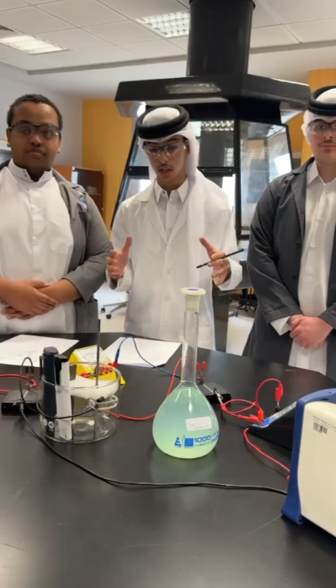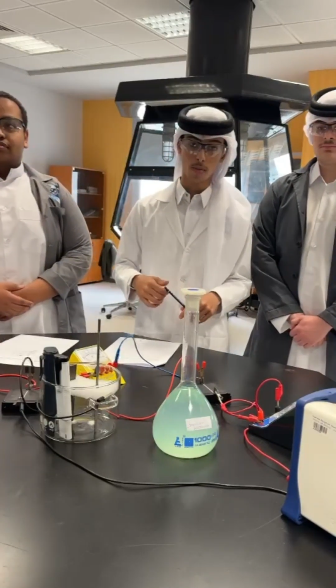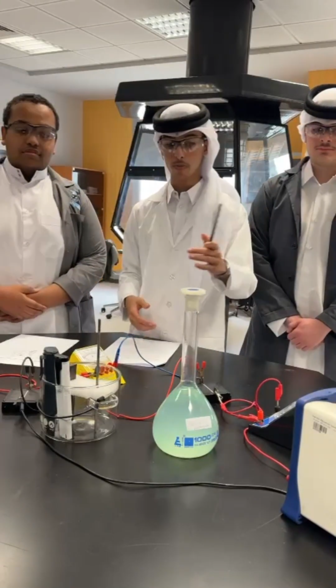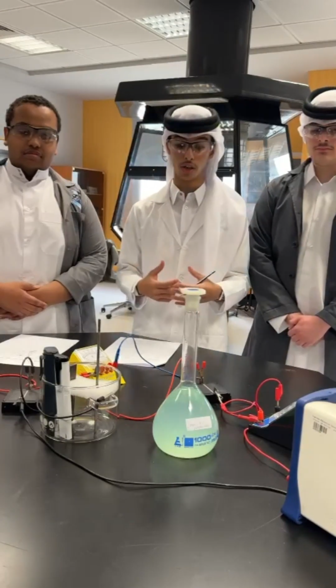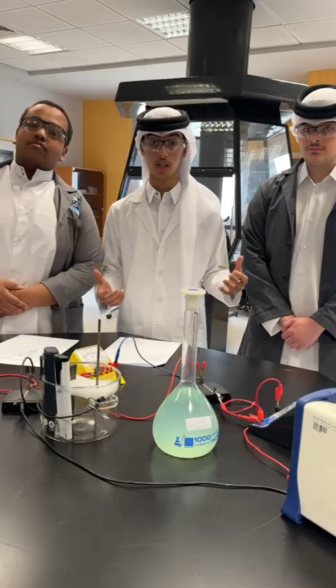Now we have a lot of complex items here, and as you can see the experiment seems complex, but we will help and break it down for you. First of all, we have the power supply, which supplies 12 volts. We have the ammeter, which will give us a reading of the current, and the voltmeter, which will tell us how much of the electricity is moving.